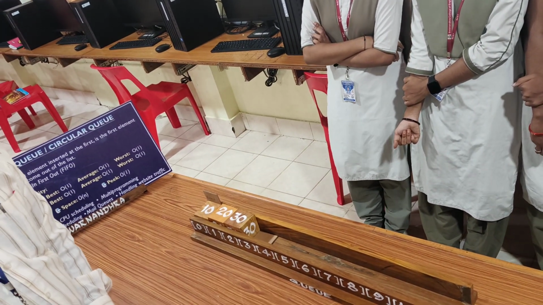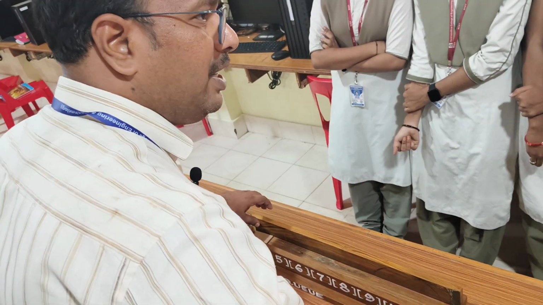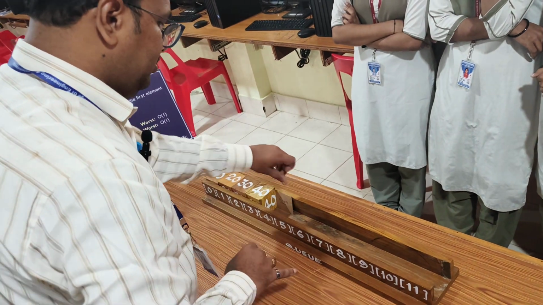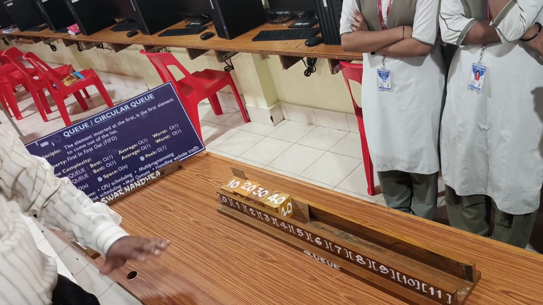Rear plus 1. Okay. Now I am inserting another element. You check and insert element 40. Okay. Now I want to delete an element.